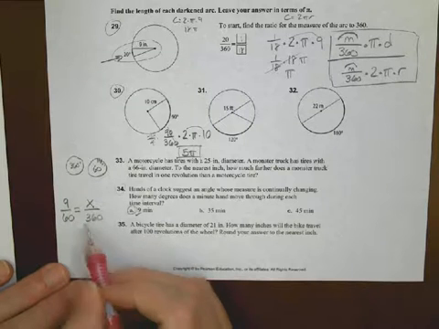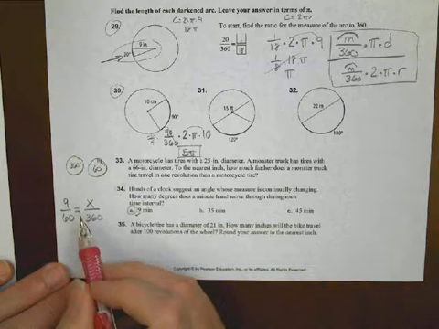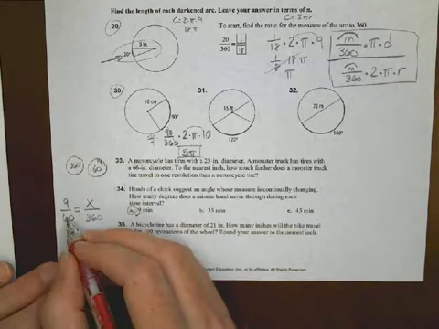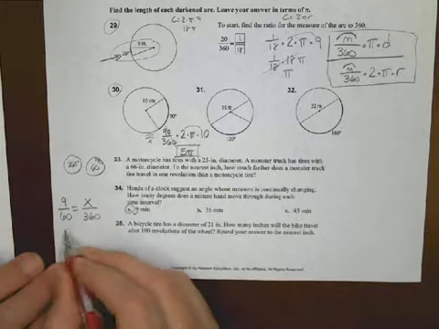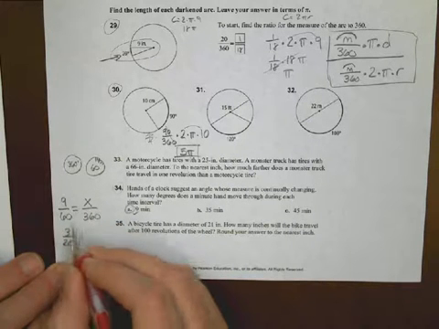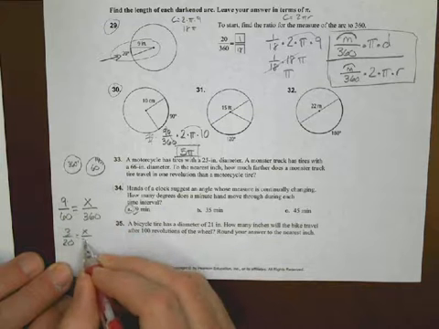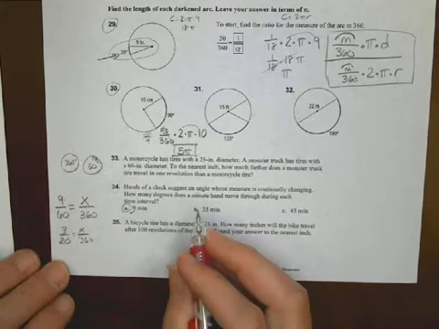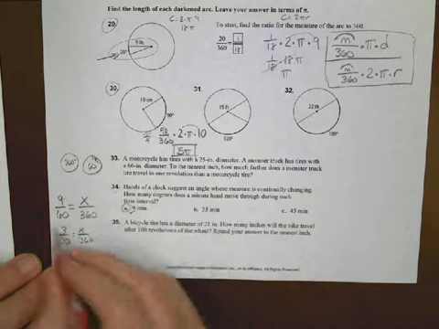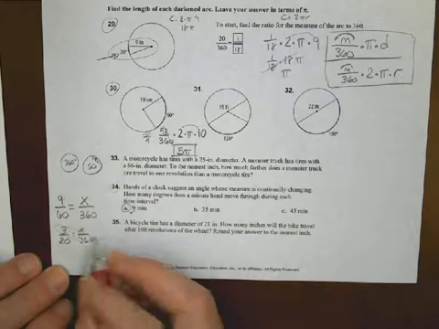Once I set the proportion, now I can solve this. I can reduce 9 over 60 down to 3/20ths, and set it equal to x over 360.